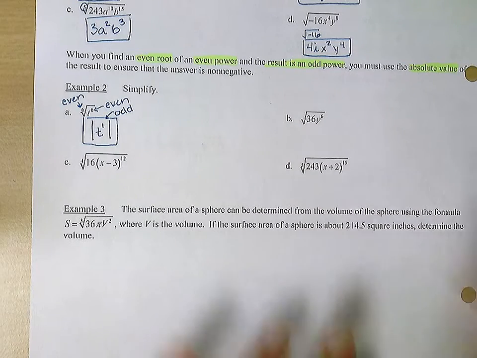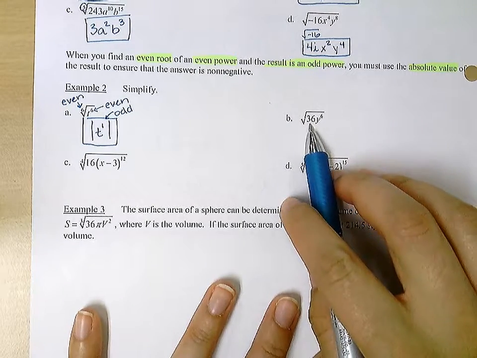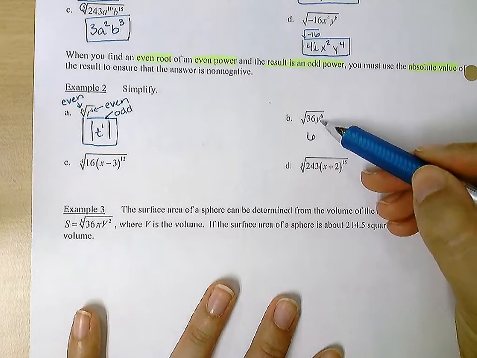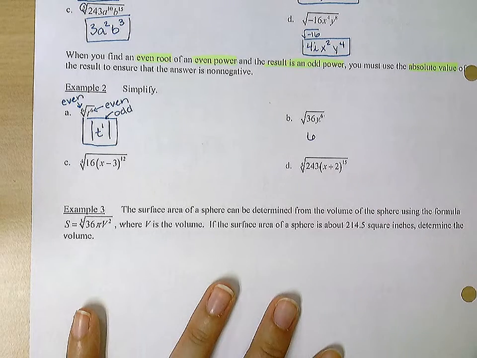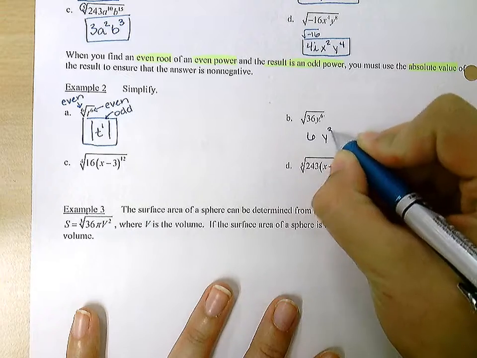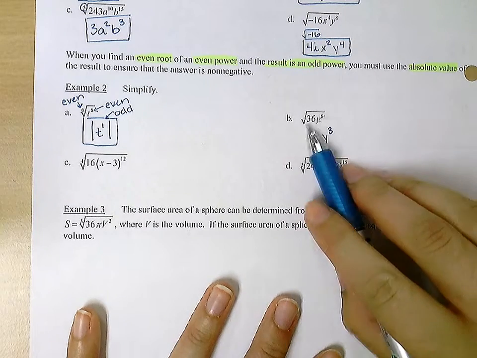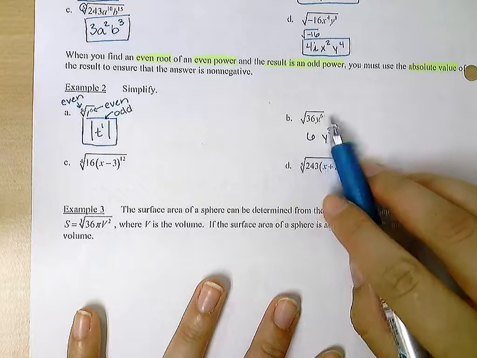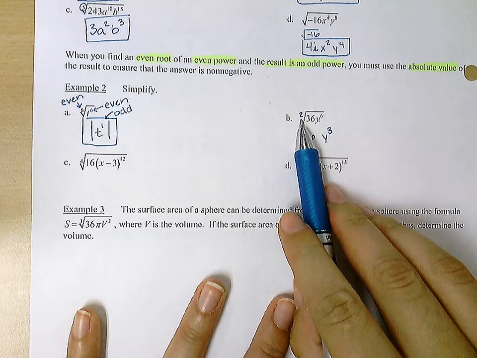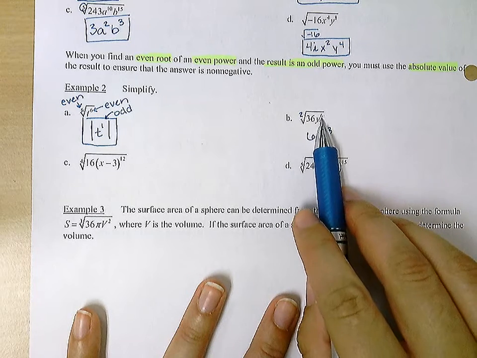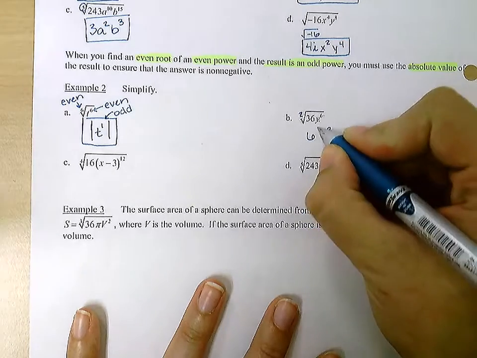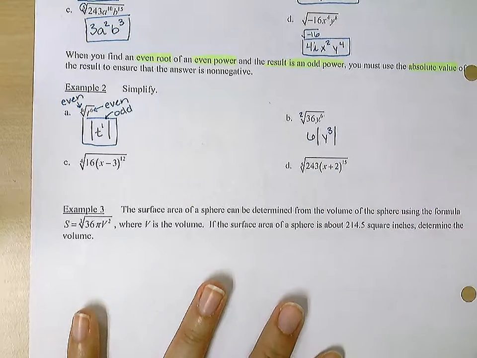Okay, I have the square root of 36. What's the square root of 36? It is 6. Okay, what's the square root of y to the 6th? Y cubed. Again, you just take your power, divide by your root number. So 6 divided by 2 is 3. Now, since this was even, right? 2 is even, 6 is even, 3 is odd, right? So I need to add in absolute value around that y cubed.